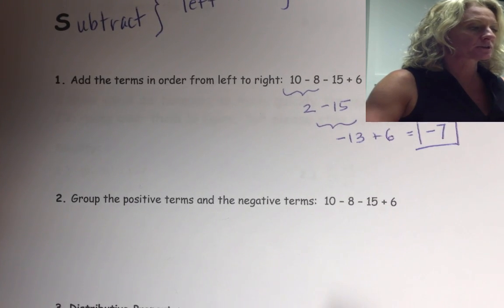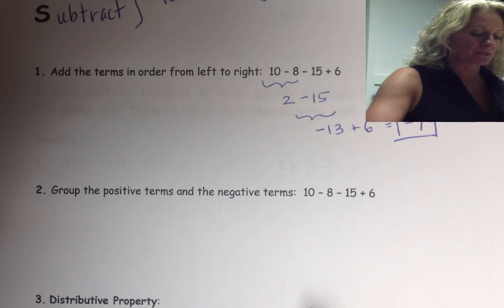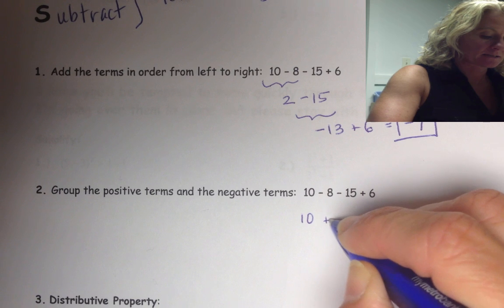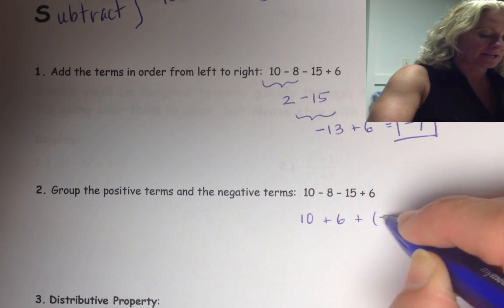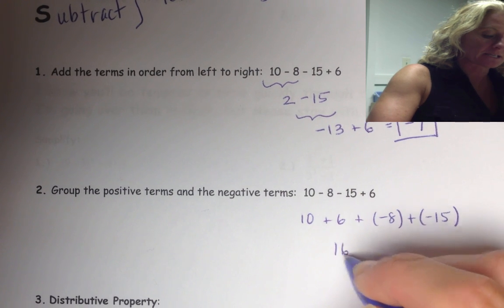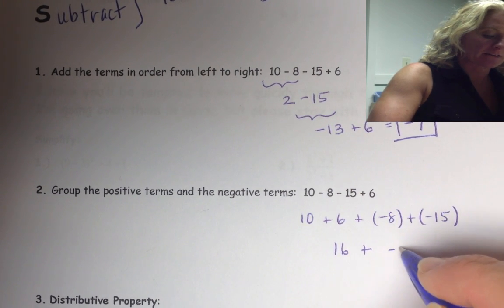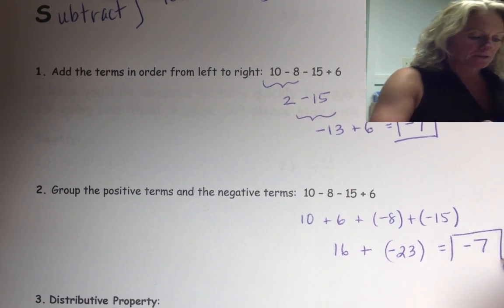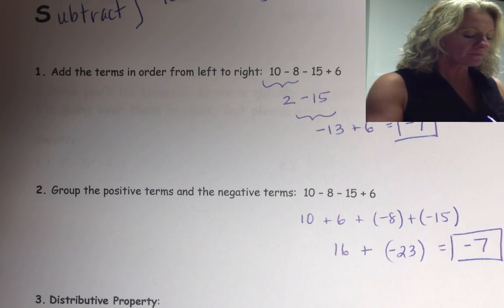Or we can group the positive terms and the negative terms. So this would be a 10 plus a 6, and then you'd have a negative 8 and a negative 15. So you'd have 16 plus negative 23, which is negative 7. So you could do it either way.